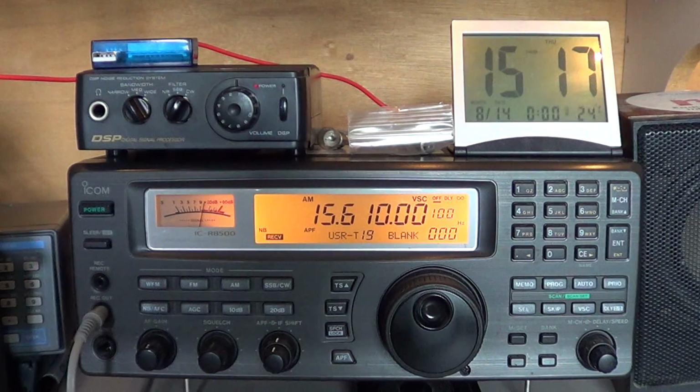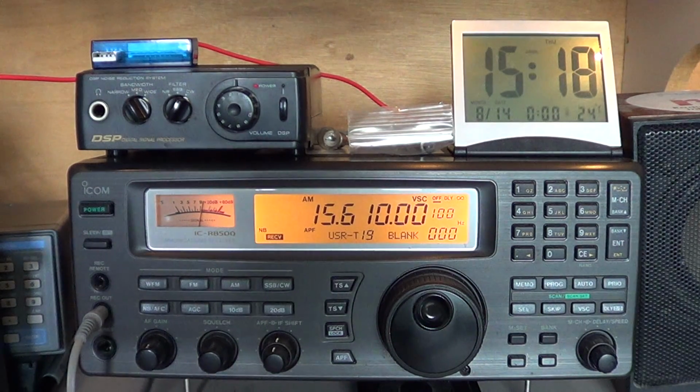But of course you can use that upper or lower sideband trick that I showed you to kind of lower that. And I use it a lot actually. When stations are too close together, I use that trick a lot in order to listen to stations that are weaker in between very strong stations.